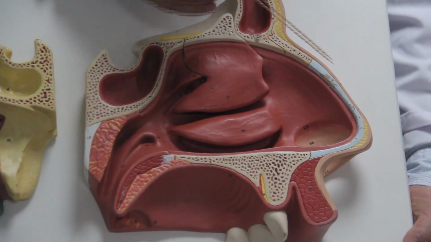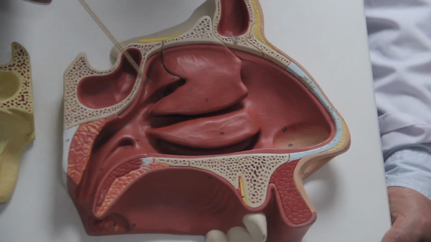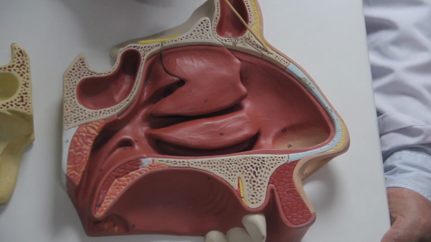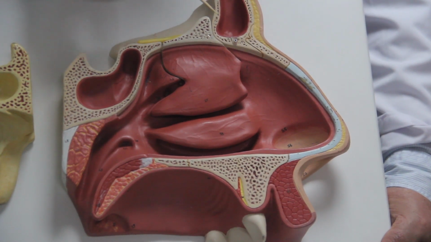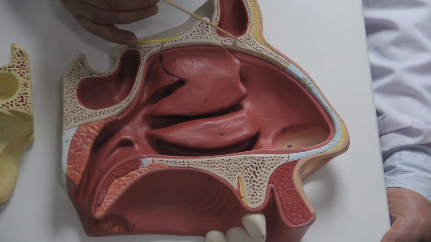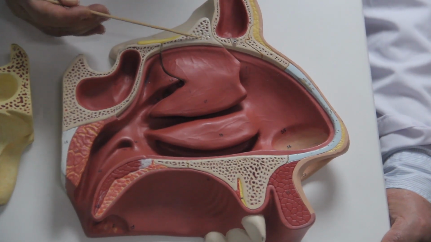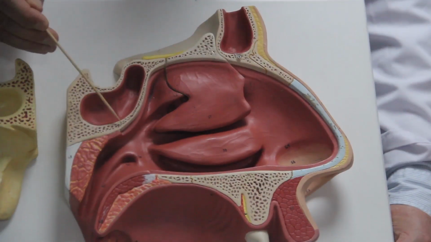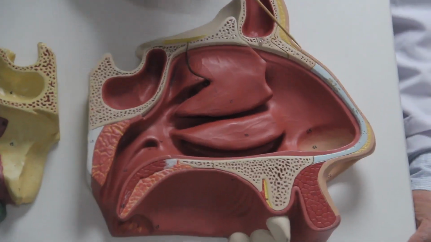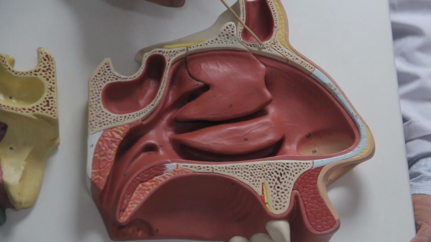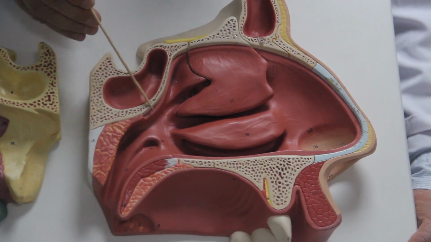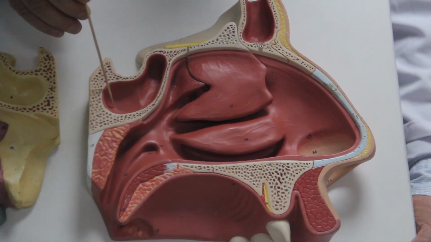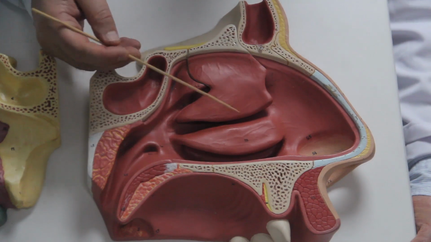Okay, let's look at the roof now. The roof starts from somewhere around here and then goes all the way back here. So this is the lateral nasal cartilage. This is the nasal bone. And then we see the frontal bone, and this is the cribriform plate of ethmoid, and this is basically the body of the sphenoid. Okay, so let's do it again. Lateral cartilage, nasal bone, frontal bone, cribriform plate of ethmoid, and this is the body of the sphenoid bone, and we can see the sphenoid sinus here, by the way. So that's the roof. Okay, let's look at the lateral wall now.